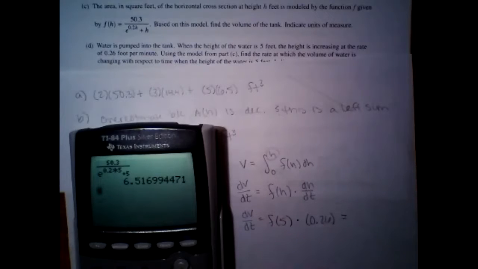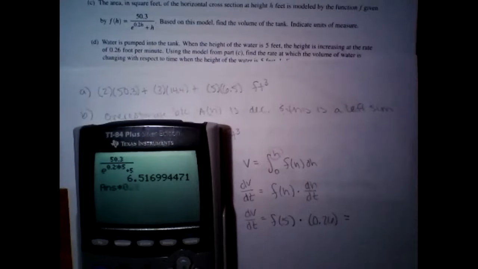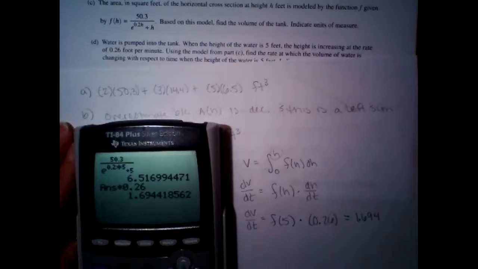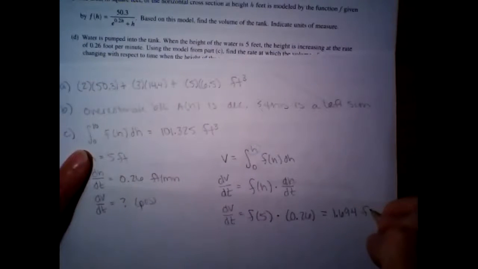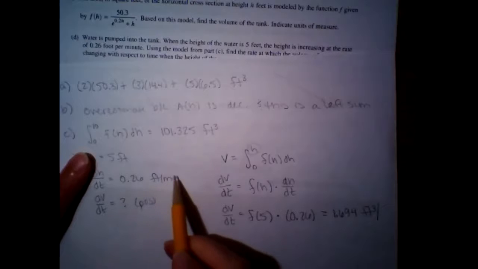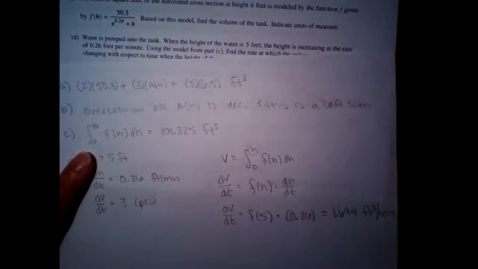And then I'm going to multiply that by 0.26. So we get 1.694. And then we need units. Now, volume was feet cubed, cubic feet. But this is a rate of change of the volume. So it's going to be feet cubed per whatever the time measurement was, and it was minutes. So feet cubed per minute.